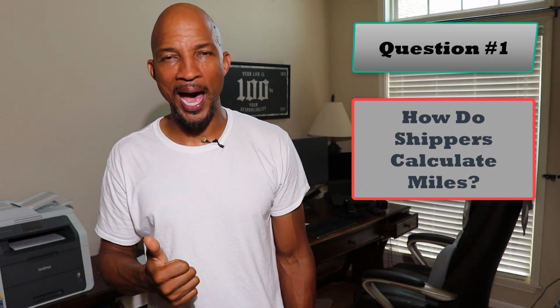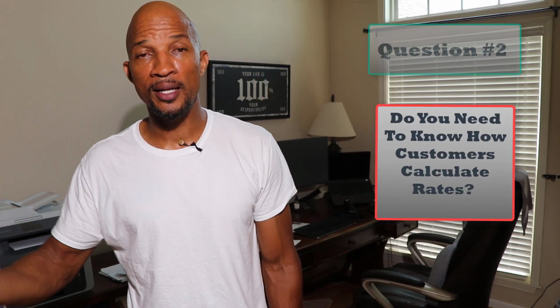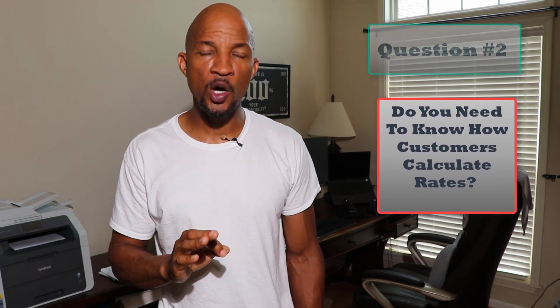So question number one, do you currently know how your shipper calculates miles so that they can form freight rates? Do you know the tool that they use, the app that they are currently using? If you don't know that, do you think it's important that you do know? Before we go any further, if you don't think it's important, please allow me a few seconds to explain to you why it is important.